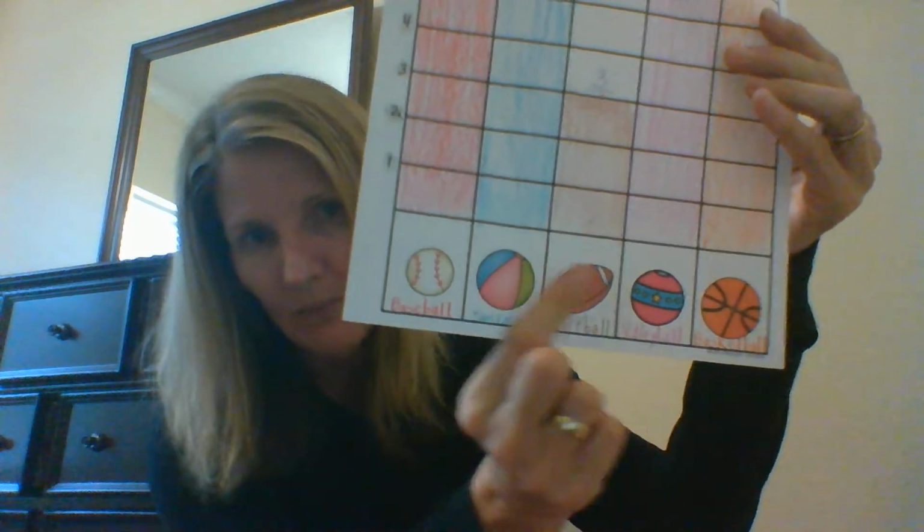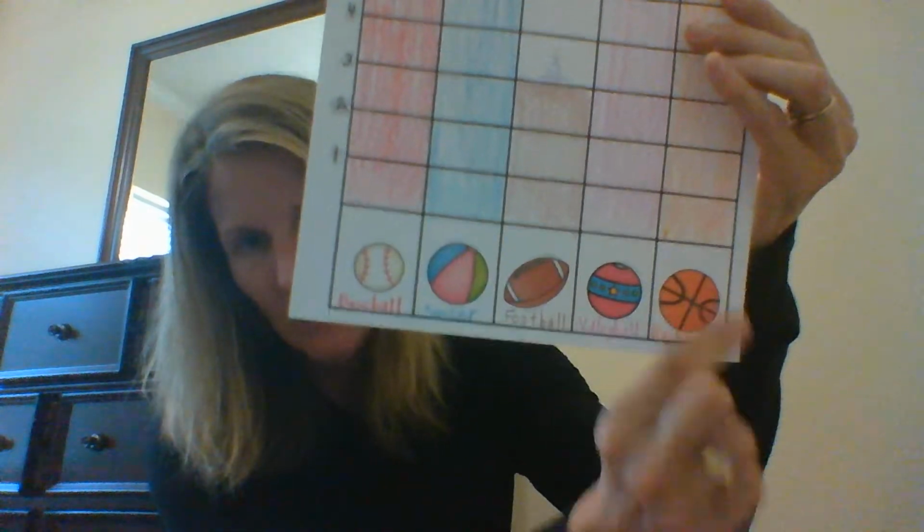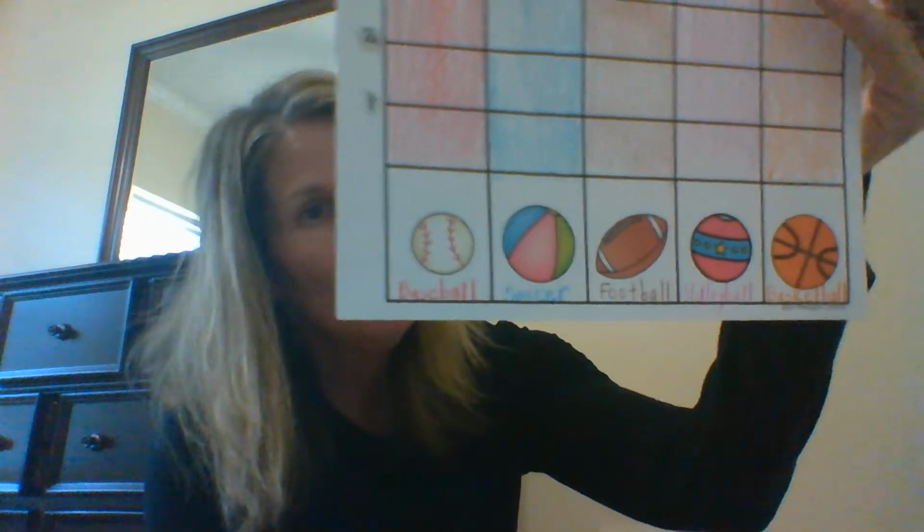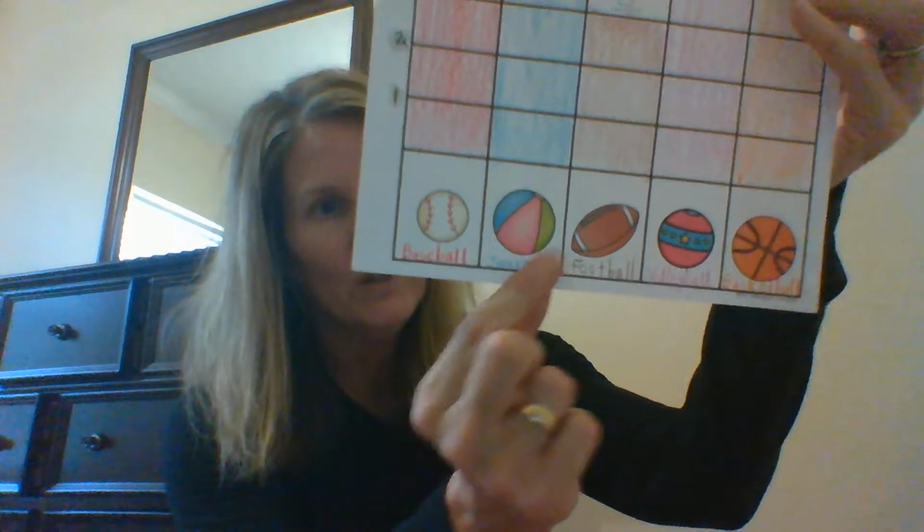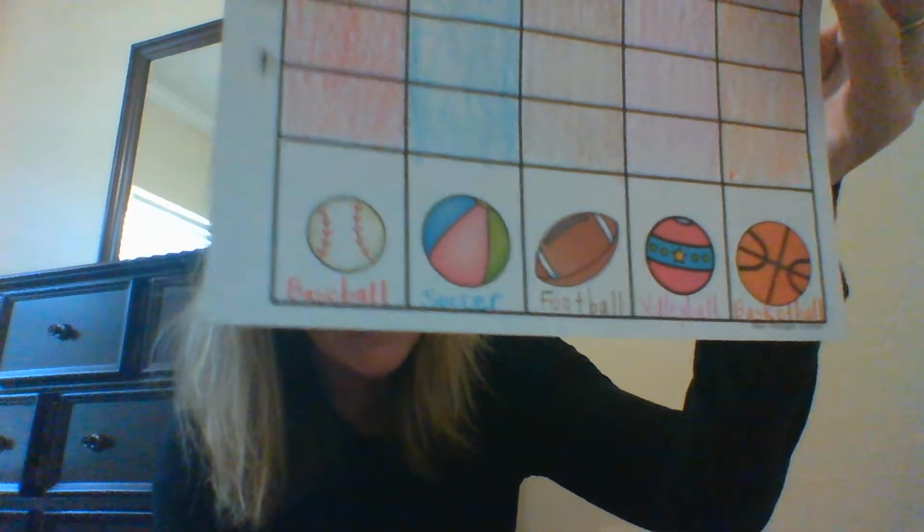We have our labels. It's okay to just have pictures, especially in kindergarten, but it helps to have words too, so I added the words. Now we have our data in the bars, already done for you, and then we have our numbers. So now I'm going to hold it back here so you can see how many. I guess I can just cover it up.